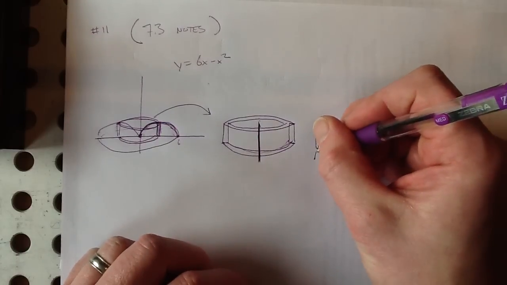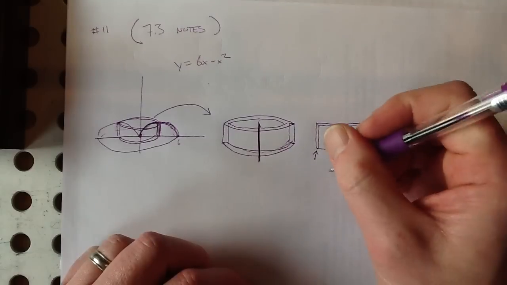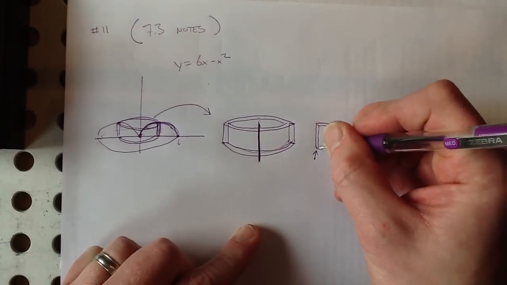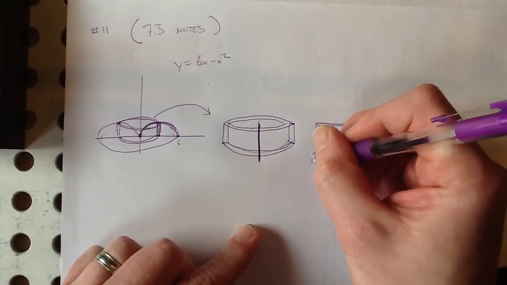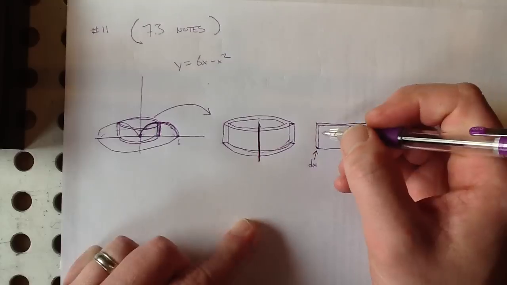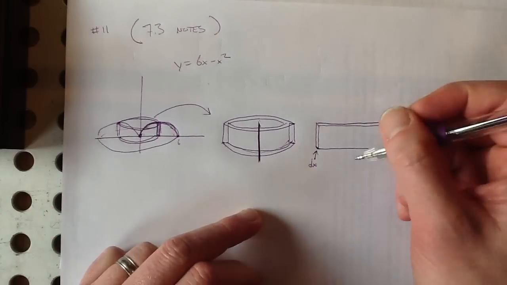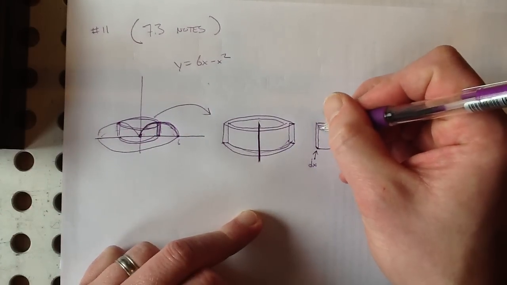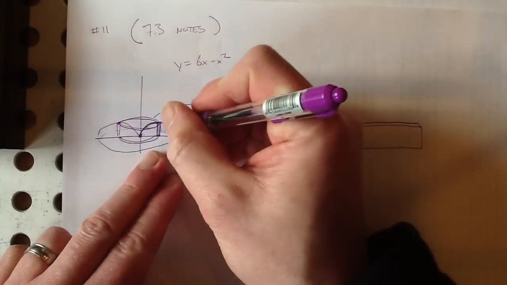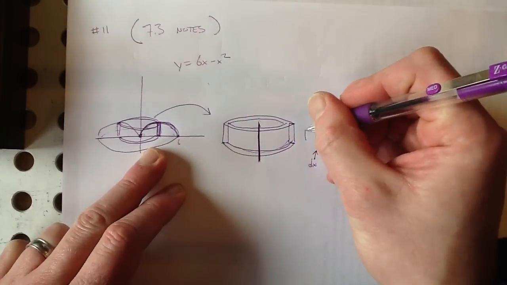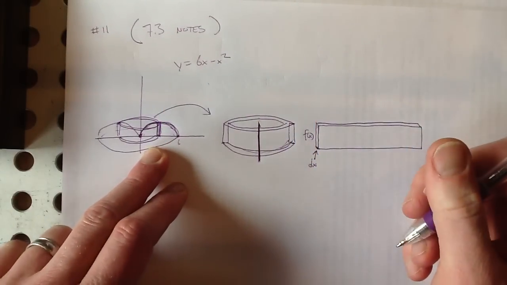Let's find the dimensions of this little rectangular box. This is the tiny little dx, getting infinitesimally small as we do our calculus limit thing. This height right here is the value of the function, f of x.